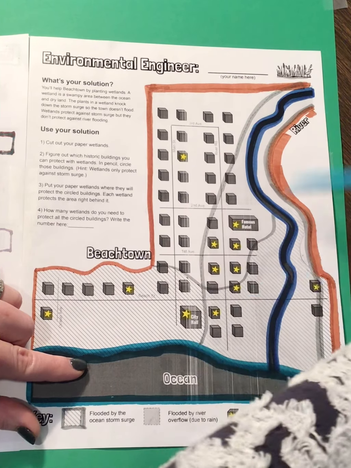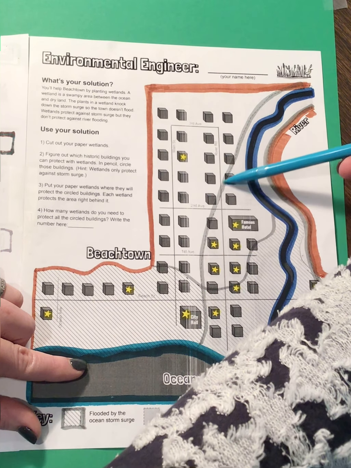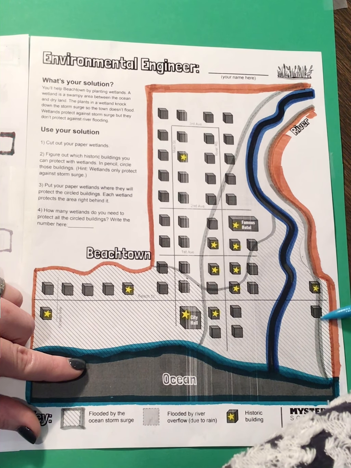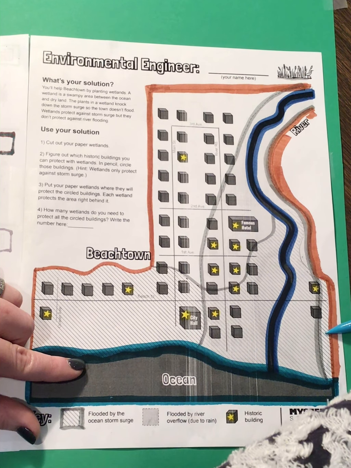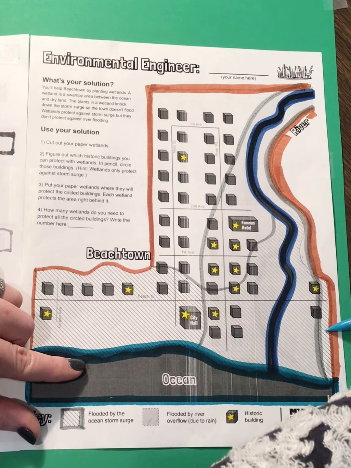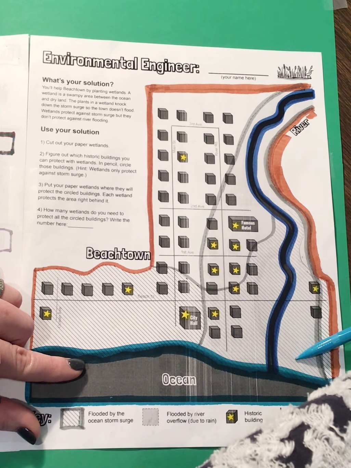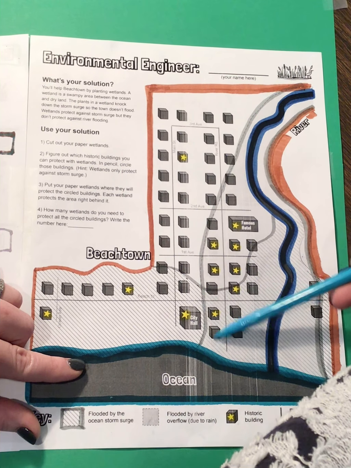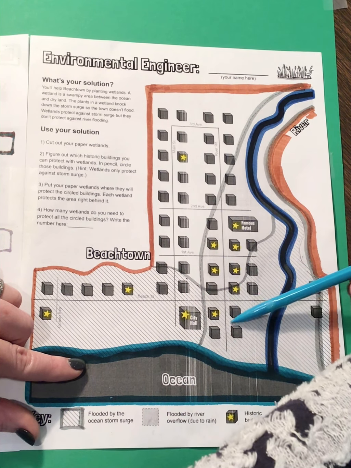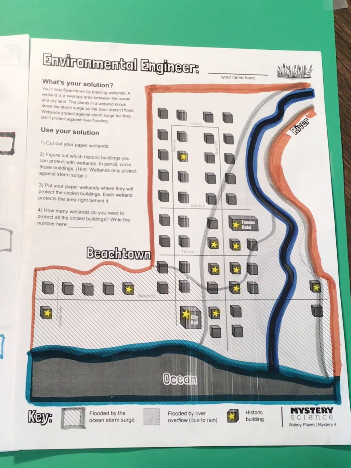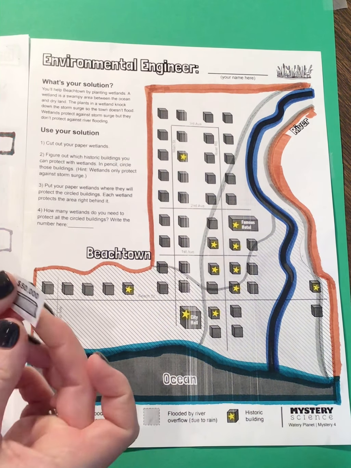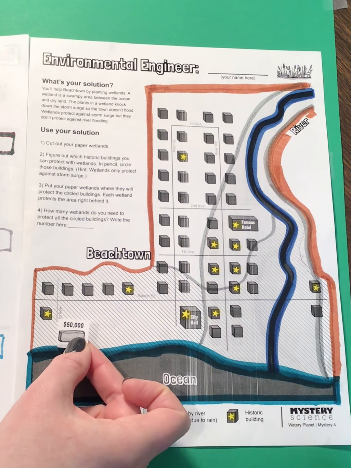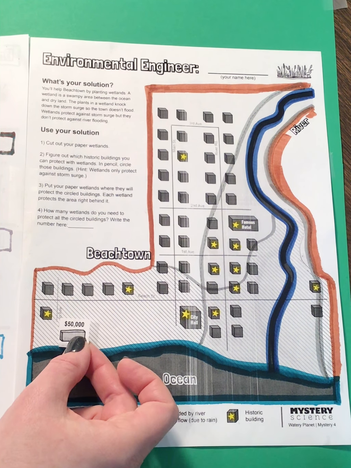Follow my pencil. It goes here, all the way across here, and down, and there. And you can clearly see this is just ocean storm surge, whereas this area is both. And this area is both. And this area is both. So it's something to think about when you are building and designing. If you have a levee, it's going to go near the river. Levees aren't going to go by the ocean because that's not their intention.